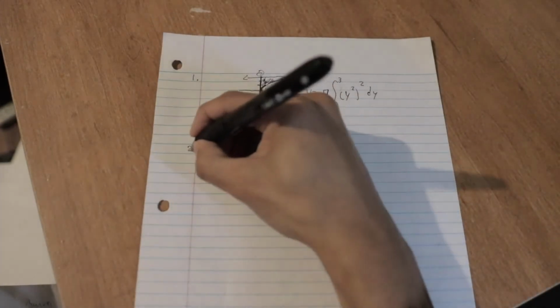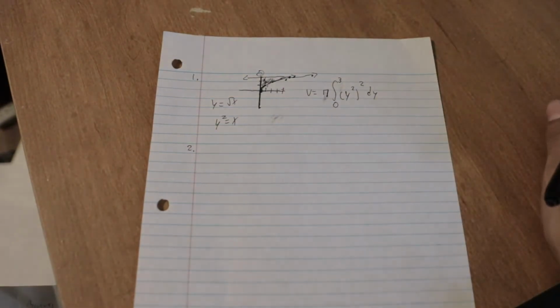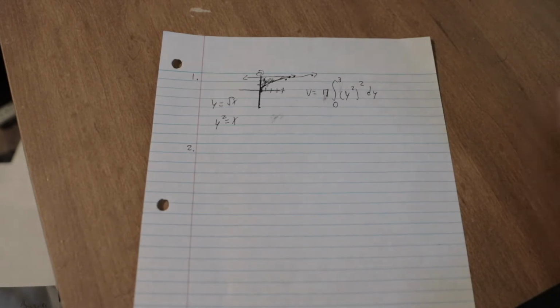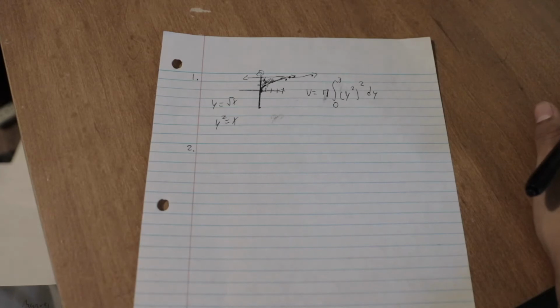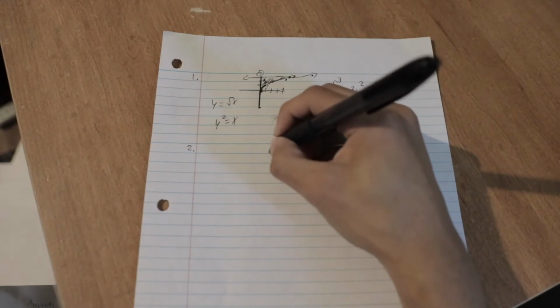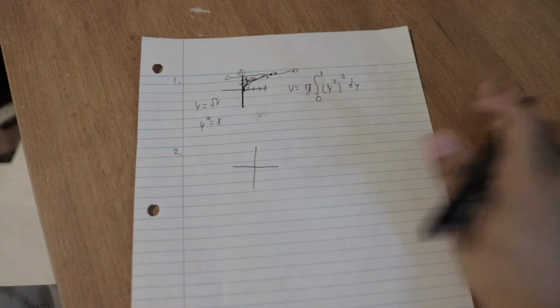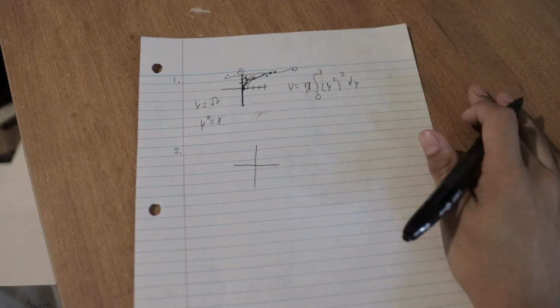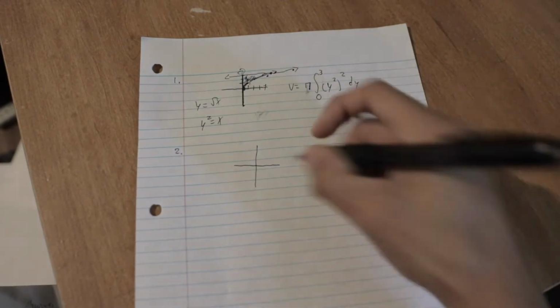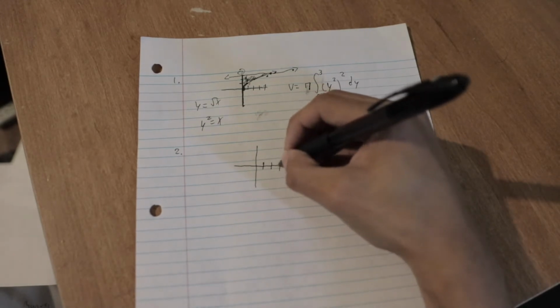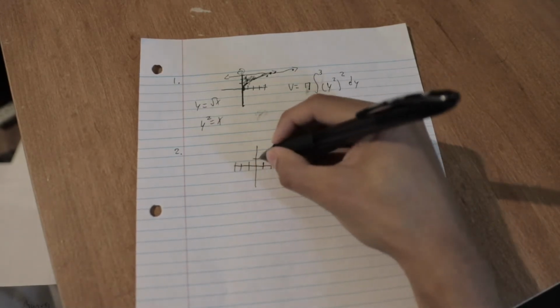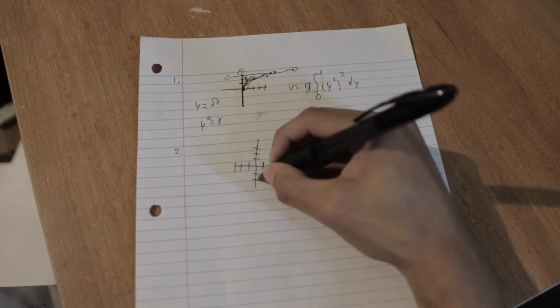Question 2. We have the functions y equals 2x squared and y equals x cubed about the x-axis. We're going to rotate the region about the x-axis. So once again, we're just going to graph both functions and see what's going on. I'm just going to plug in some values. Doesn't have to be perfect.